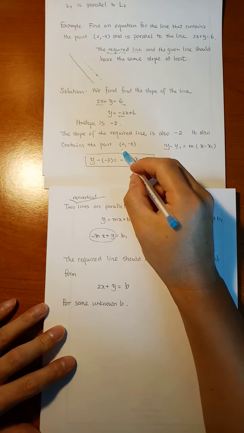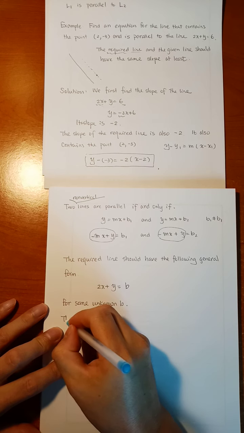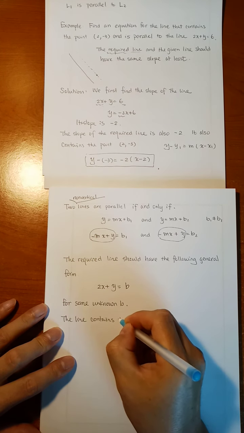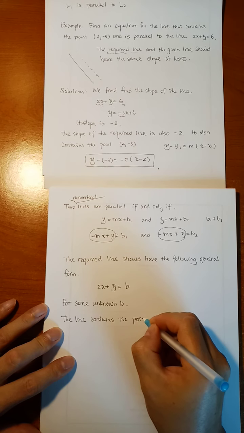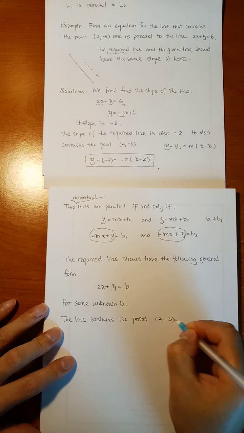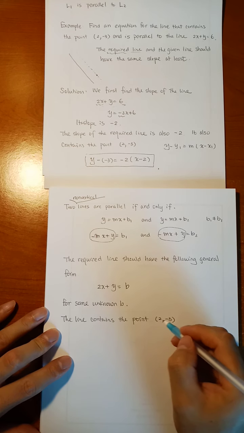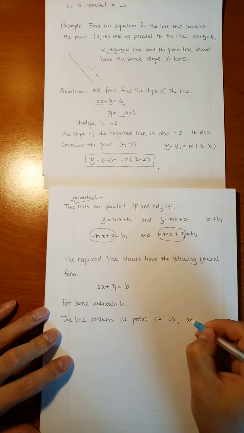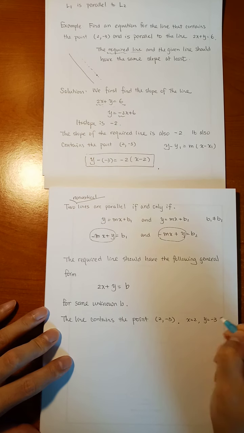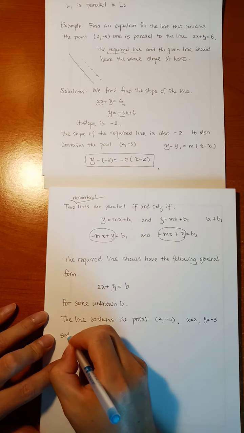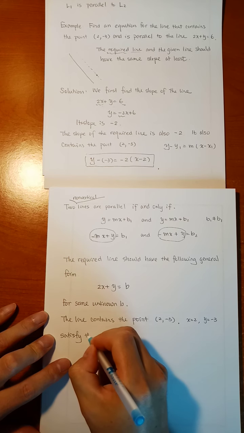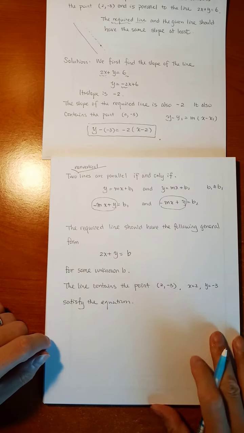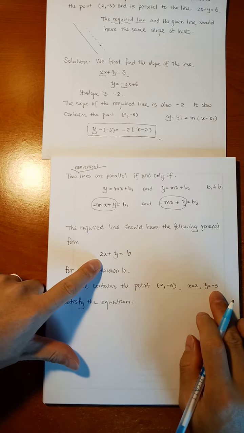We are going to use this condition. The line contains the point (2, -3), which means the coordinates of this point satisfy the equation. So x is 2, y is -3. This pair satisfies the equation.